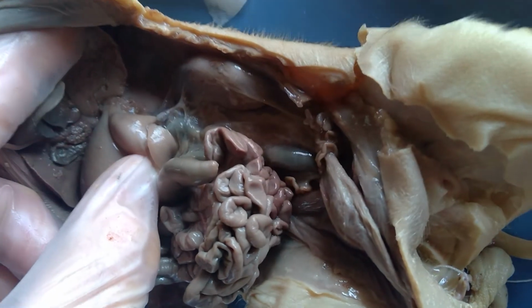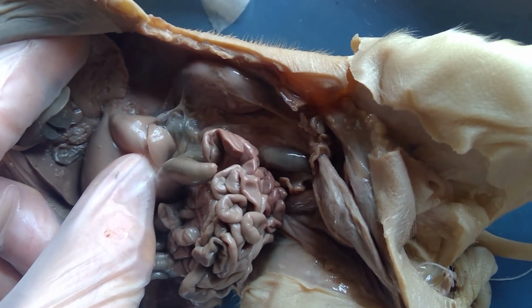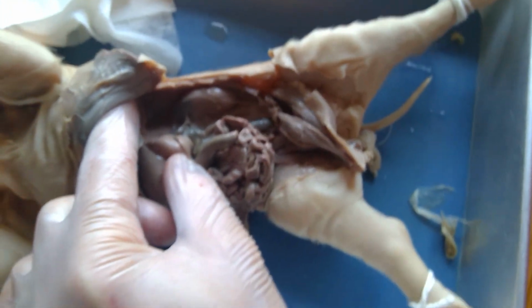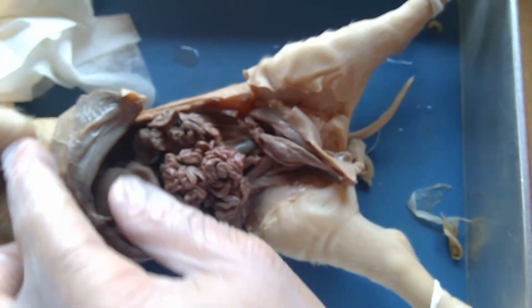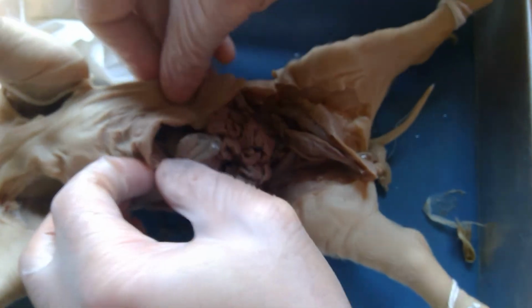So the next dissection you're going to watch, I'm going to do the thoracic cavity so that you'll be able to see the heart, the lungs, and also the esophagus and trachea.